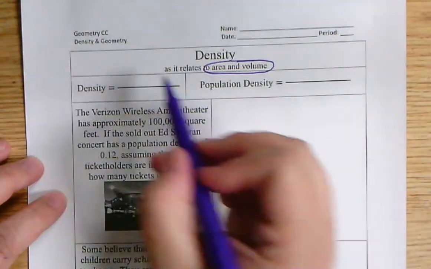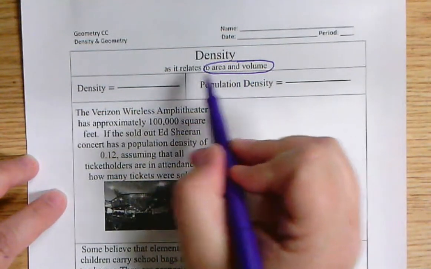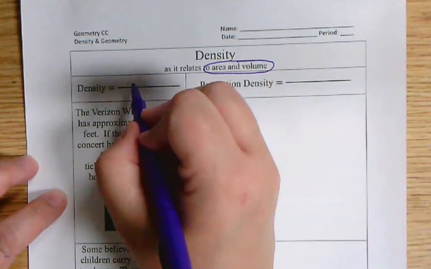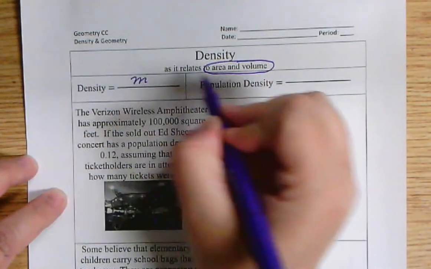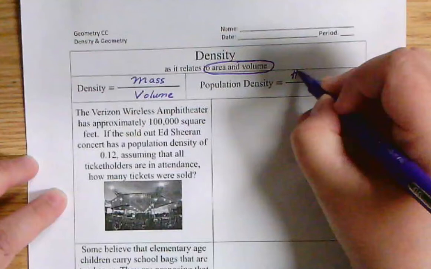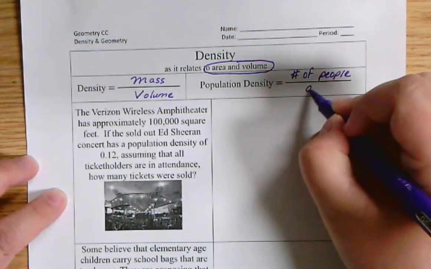So there are two different ways we look at density, and really there are others in addition to this, but two of the main ways. One is for physical science and physics, where we talk about the mass of an object divided by its volume. So that's a standard density formula. We can go ahead and write that out: mass divided by volume. Population density would be the number of people divided by the area.